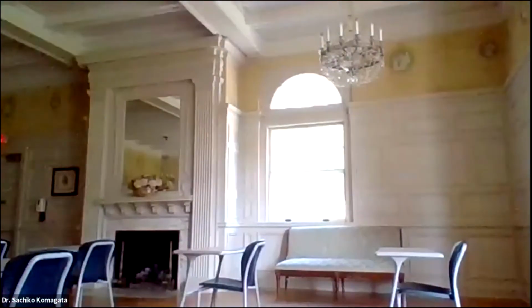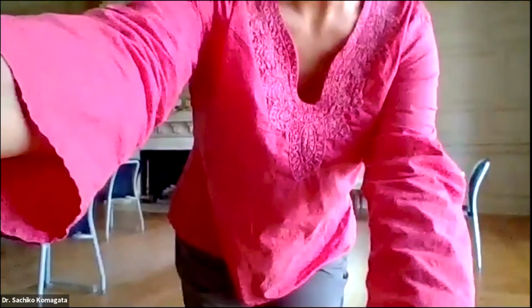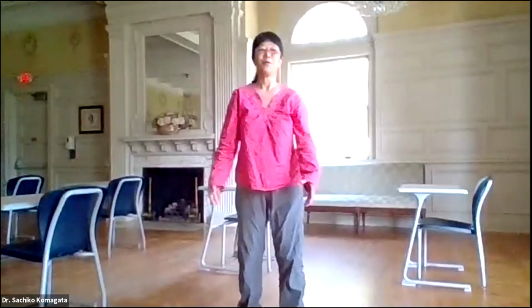Okay, so I hope you can see me. I'm going to stand up and step back, and I'm going to keep talking because that's what I need to do to keep the camera on as a presenter. So excuse me for talking while we are moving. First set of movements are to move each joint from the neck, shoulders, trunk, hips, knees, and ankles. Two movements each.